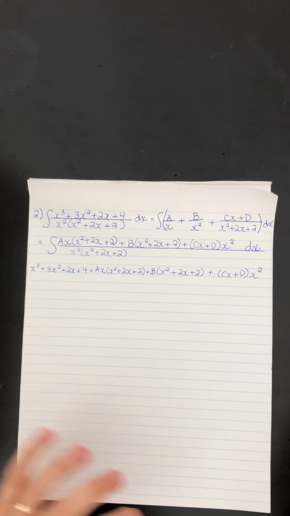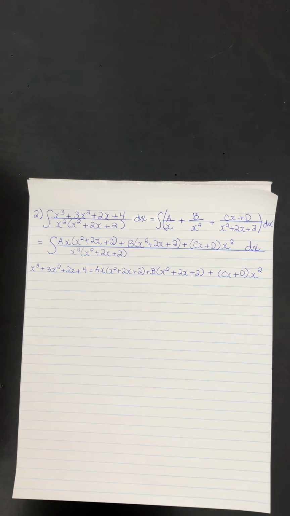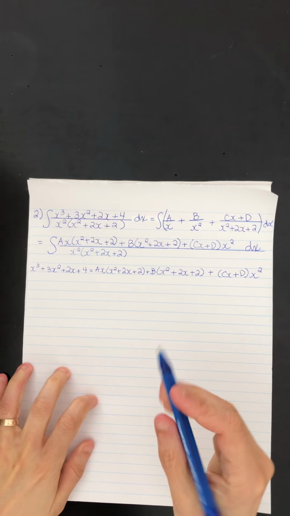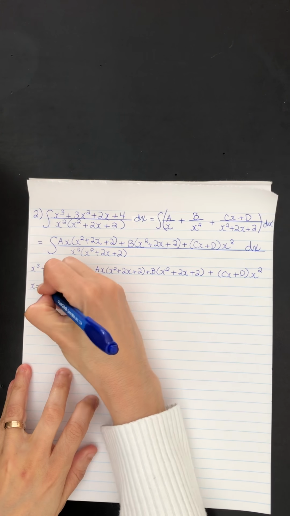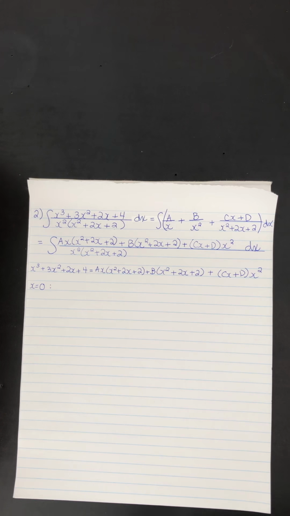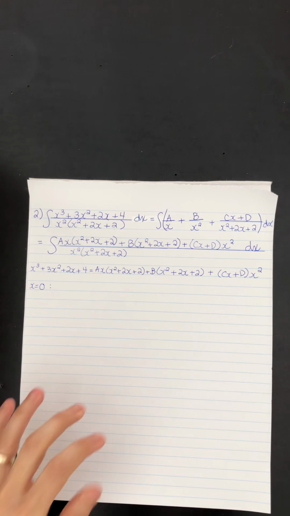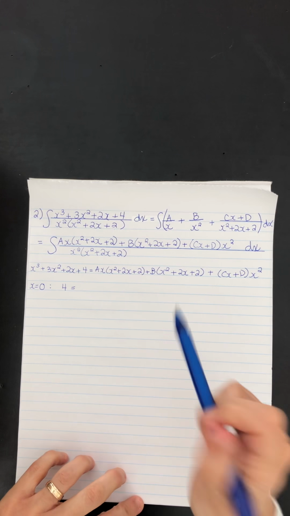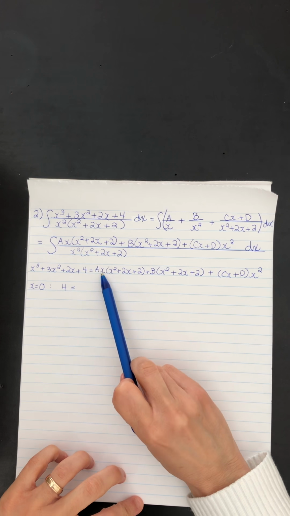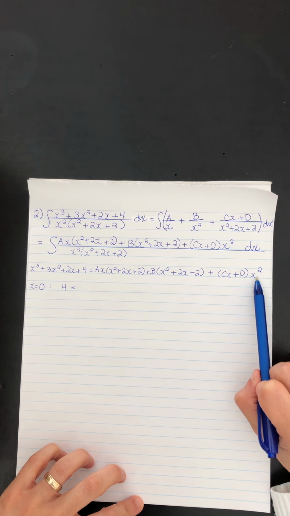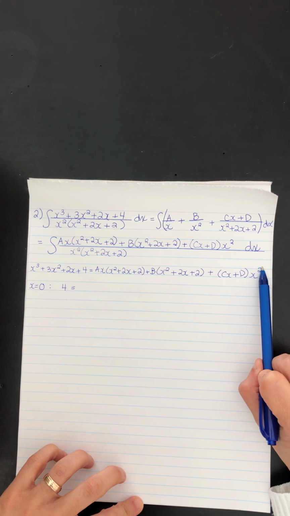Now, taking a look at our denominators, we have just one root. It is 0. So we begin by substituting 0. Now, when you substitute 0 on the left side, you will have 4. On the right side, this whole term will be 0, and this whole term will be 0.